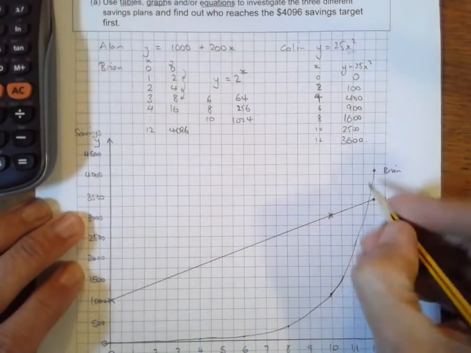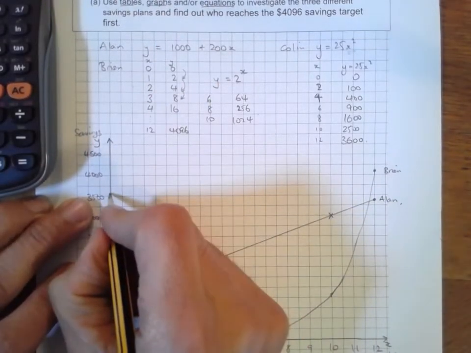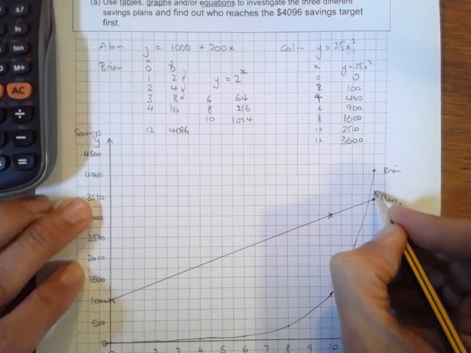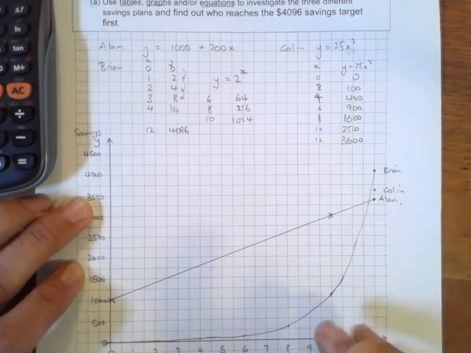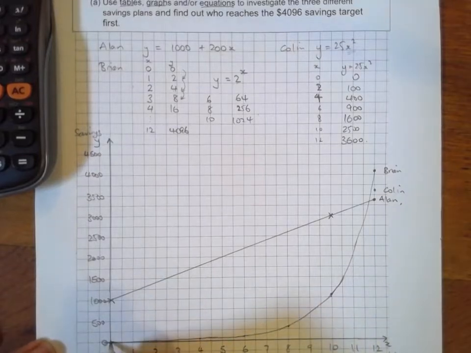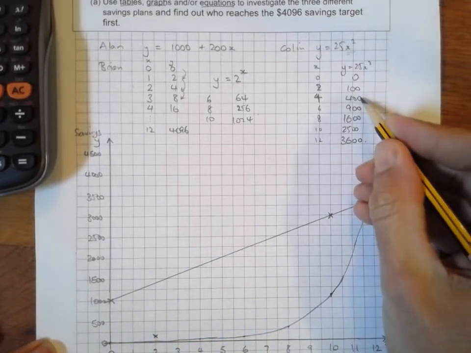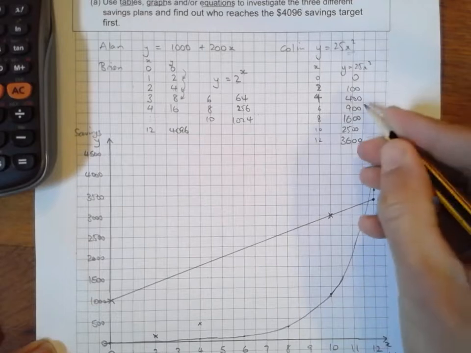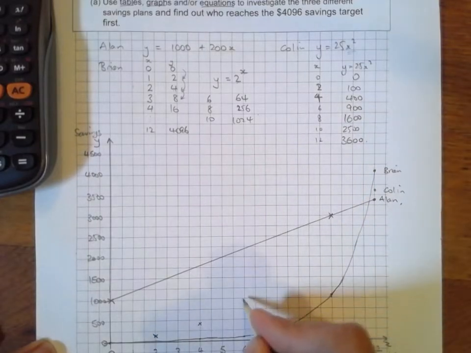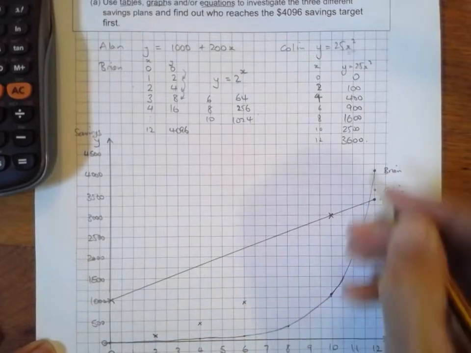Colin gets to 3600, about here somewhere. There's Colin, and let's put in his other figures. He starts at 0, 0. At 2 he's got 100, so about here somewhere. At 4 he's got 400, so about here. At 6 he's got 900, which is going to be about here somewhere.